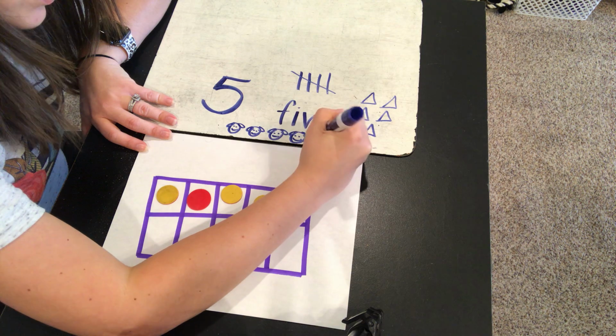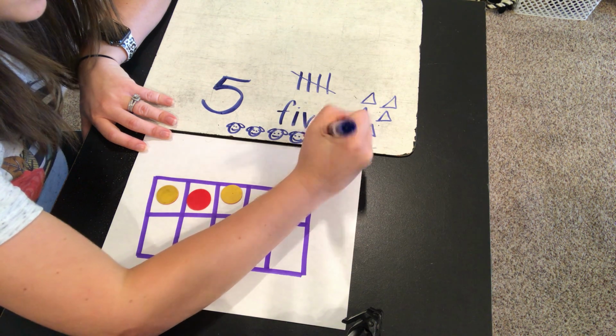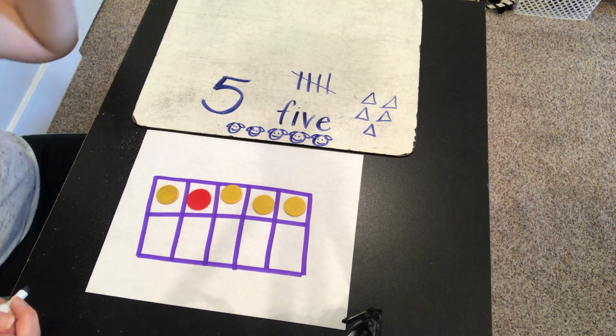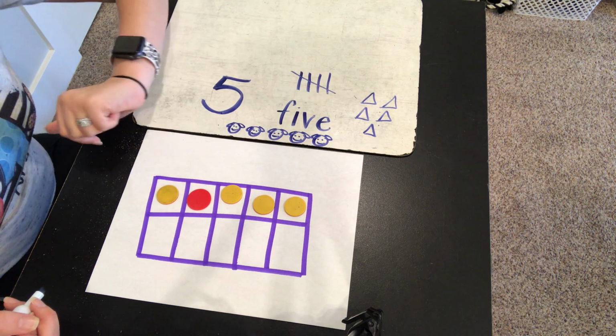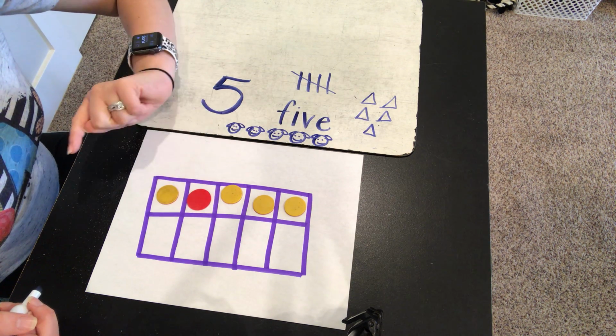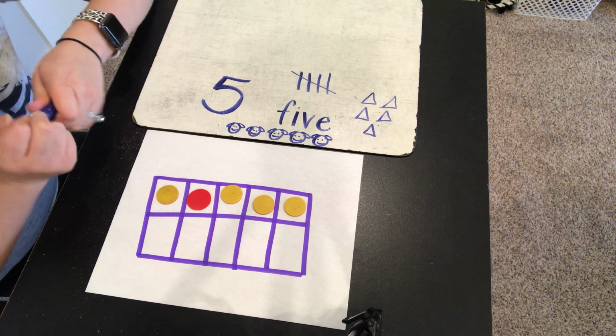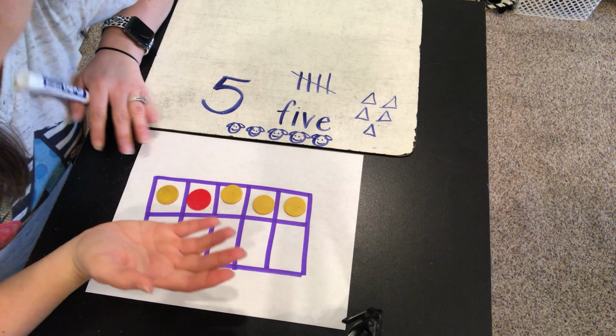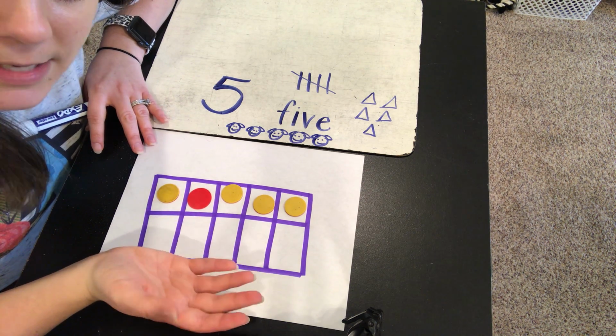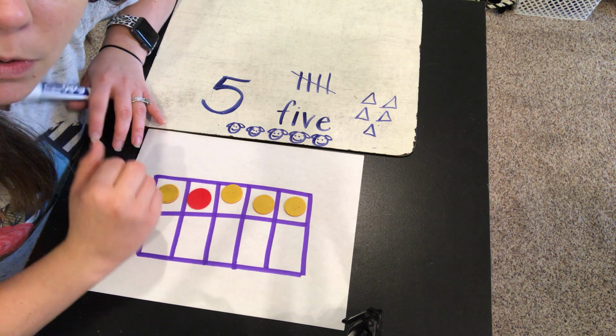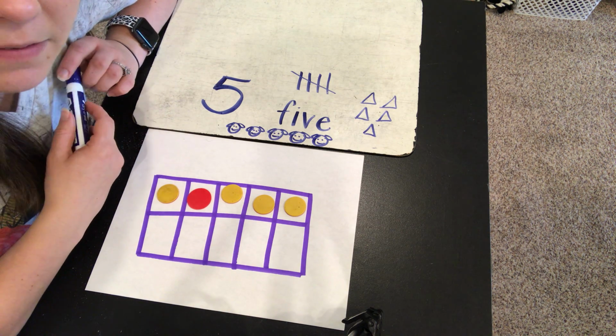One, two, three, four, five. So I can do 5 lots of different ways. It still all equals the same thing, 5. Okay? What is a number that's less than 5? Less means that it's smaller. Can you think of a number that's less than 5?